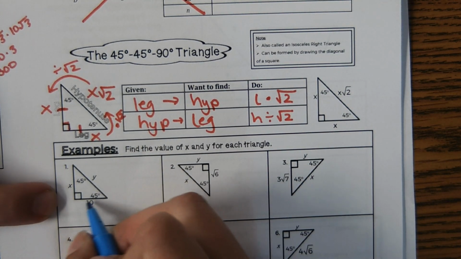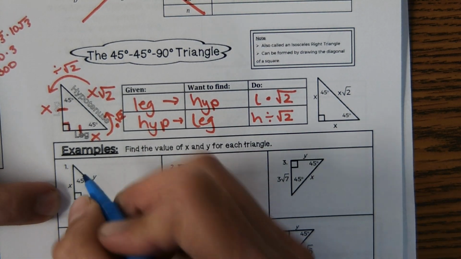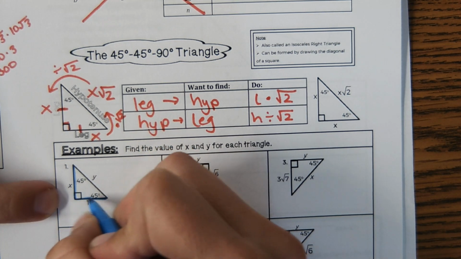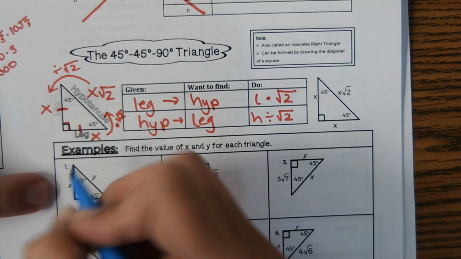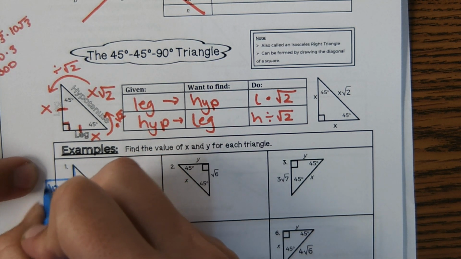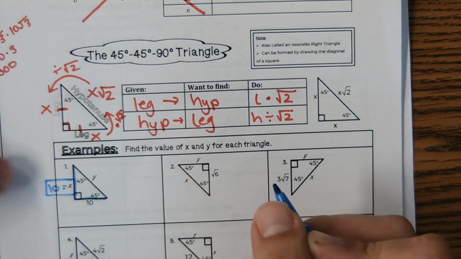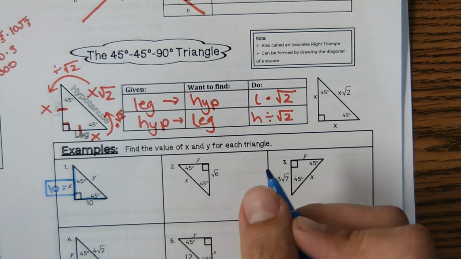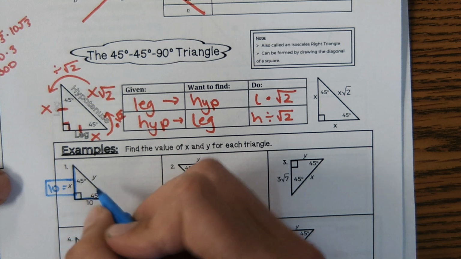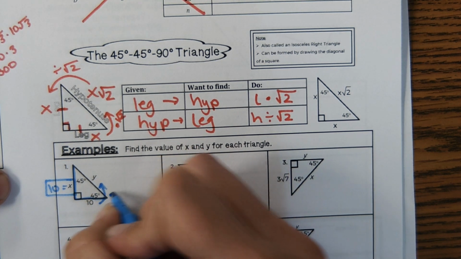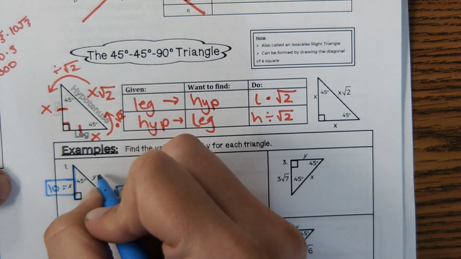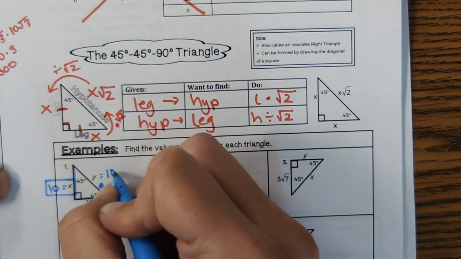So it gave us a leg is 10. So these two would be the legs, right? The two shortest sides that are adjacent to the 90-degree angle. This is 10, and this would be 10 as well, because they're the same length. And then to find the hypotenuse, we have to multiply by square root of 2. So y is 10 square root of 2.